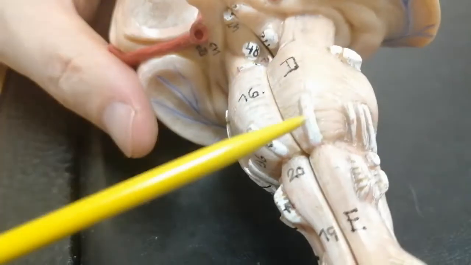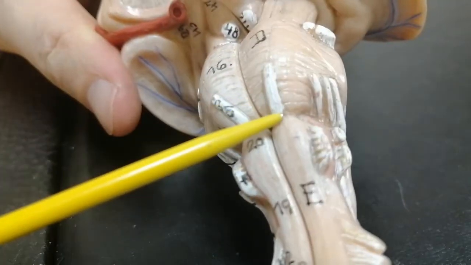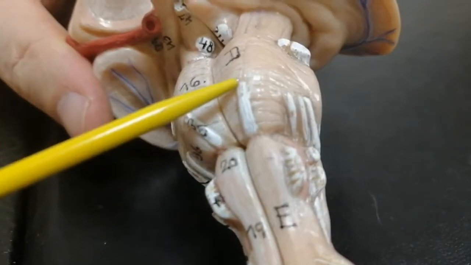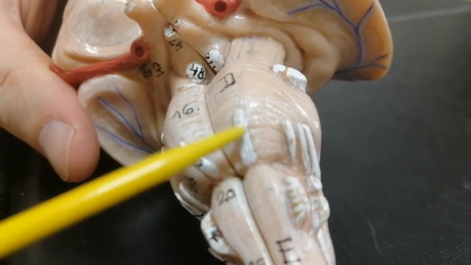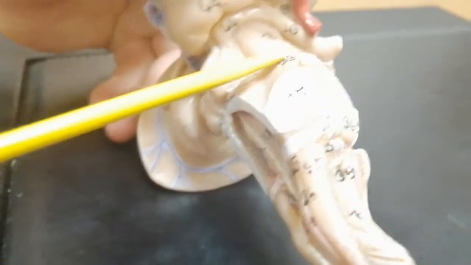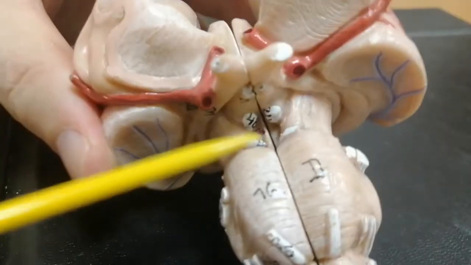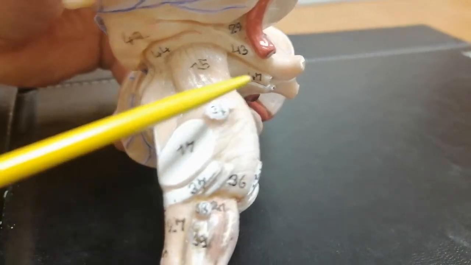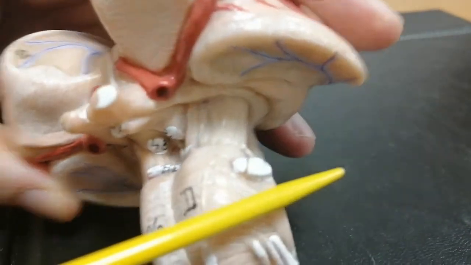Abducens nerve exits from the cranial cavity through the superior orbital fissure. The trochlear nerve and oculomotor nerve also exit the cranial cavity through the superior orbital fissure.